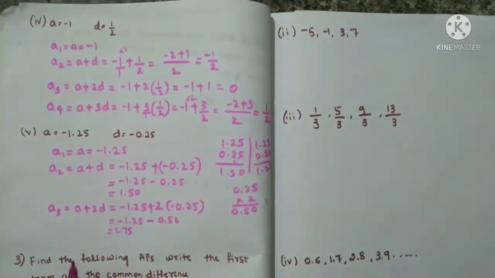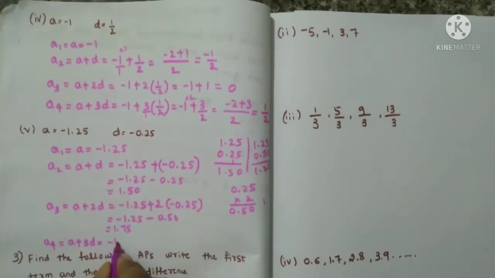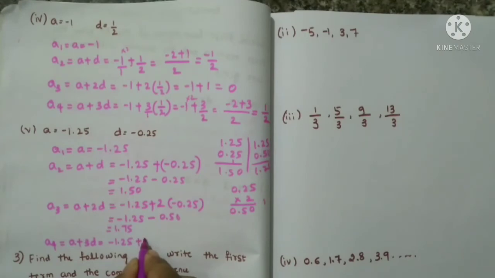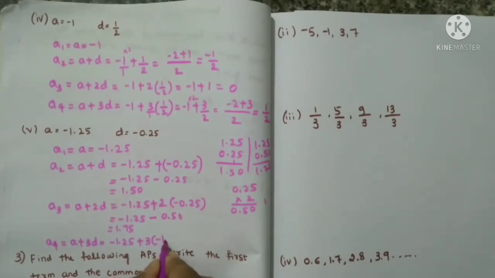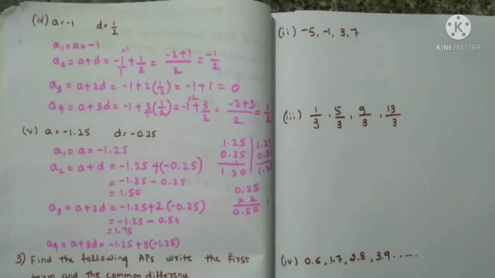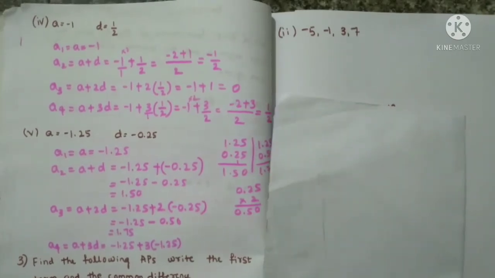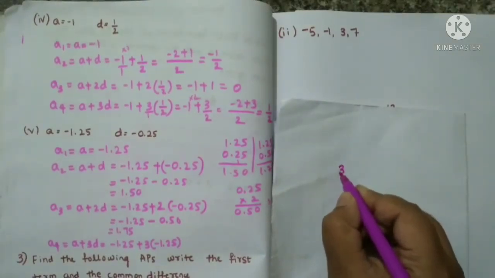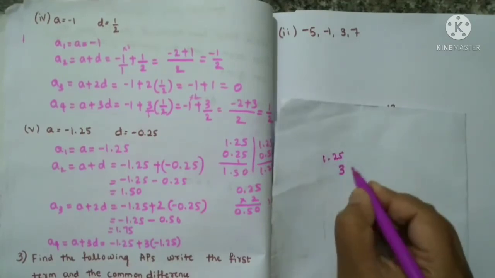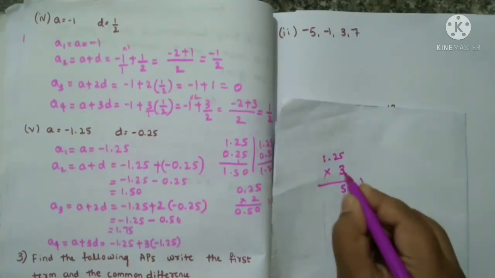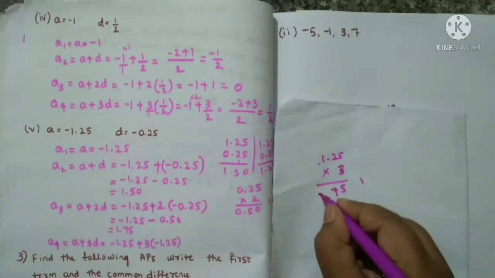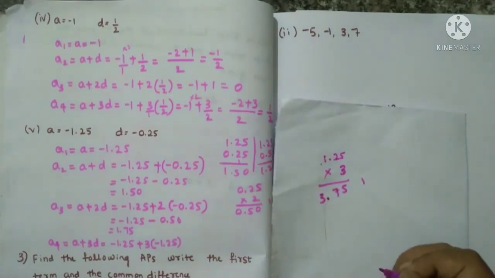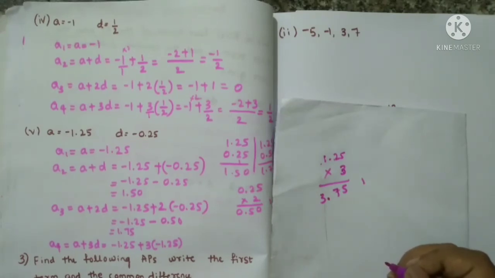Okay. Next we'll see the A4. A4 is equal to A plus 3D. So what A value do we have? Minus 1.25 plus 3 into D value, which is minus 0.25. I'll multiply and write it there. What is the multiplication? 0.25 into 3: 3 5s are 15, 1, 3 2s are 6, 7, 3 1s are 3.